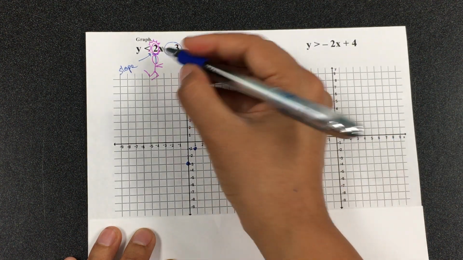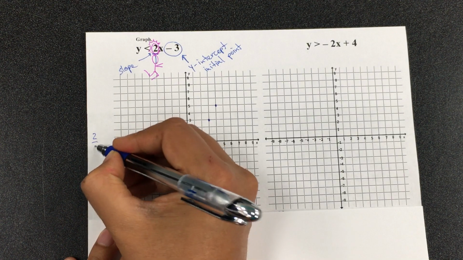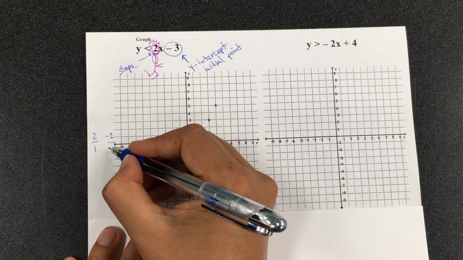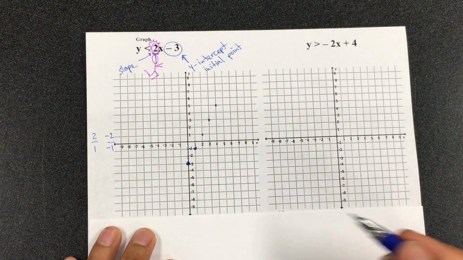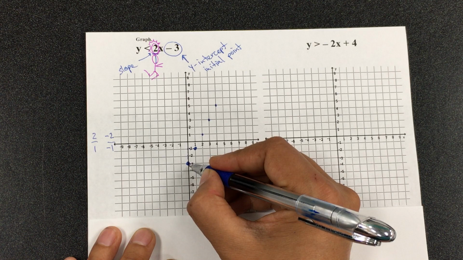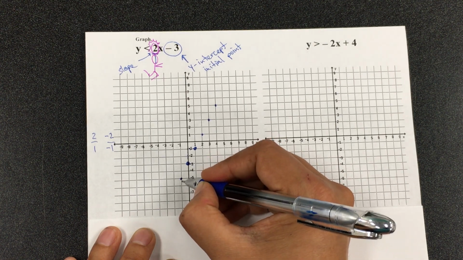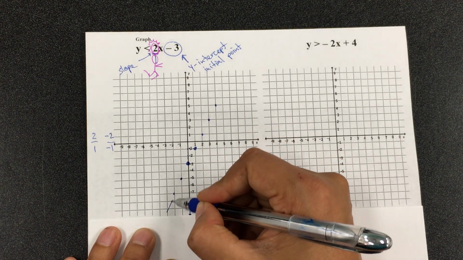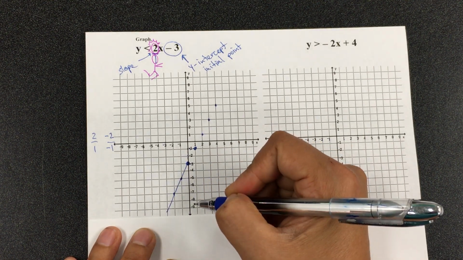And you can also do the opposite of 2 over 1, which is the same as going down 2, going left 1. Okay, make sure you change both signs. So -2, -1, -2, -1. So you can do that if you want, or you can just graph it from there.